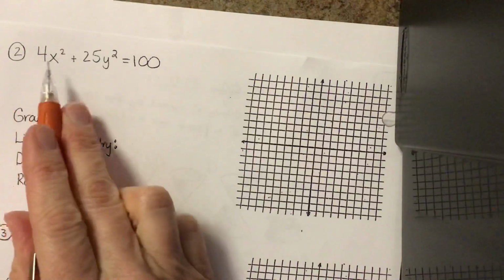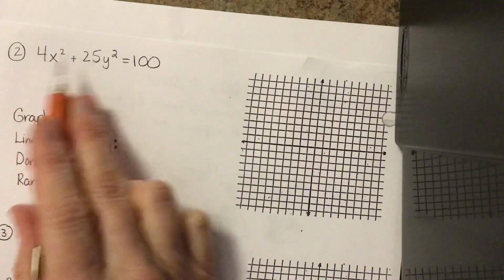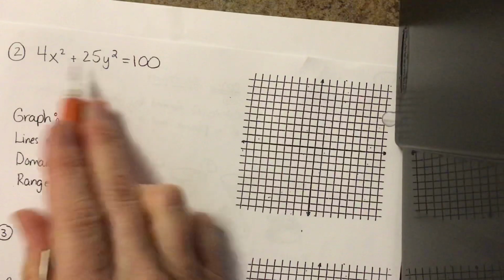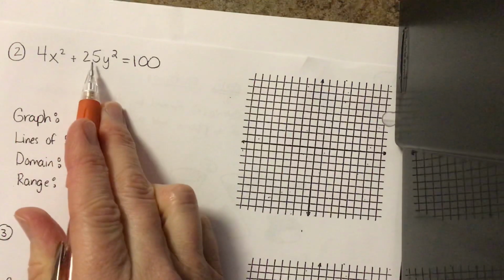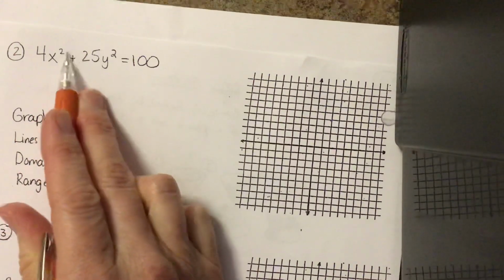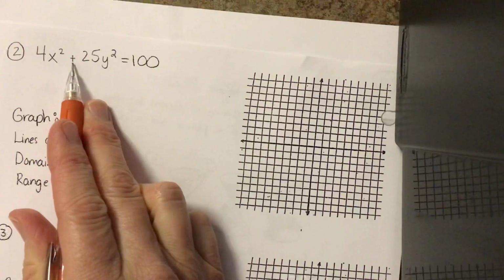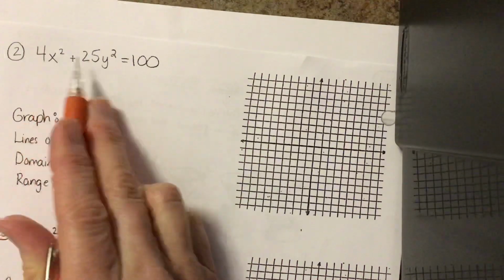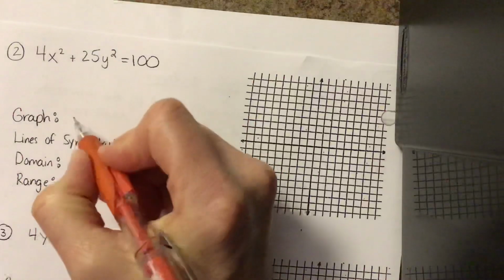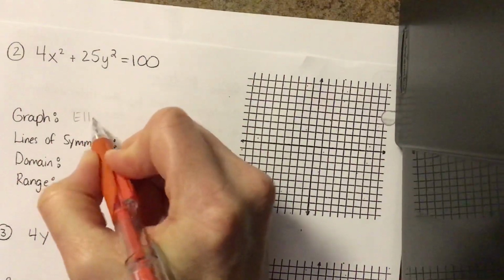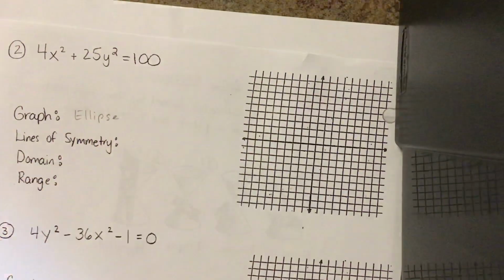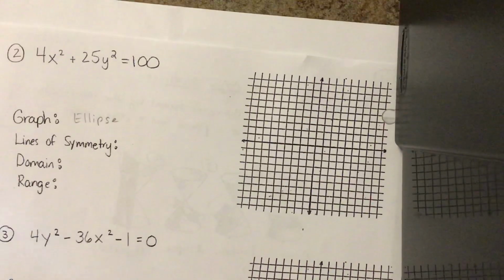I also know it's not a circle because the coefficient numbers are different. Here's a 4, here's a 25. Lastly, if it's a plus and the coefficients in front of the x squared and y squared are different, this is going to give you an ellipse. Okay?